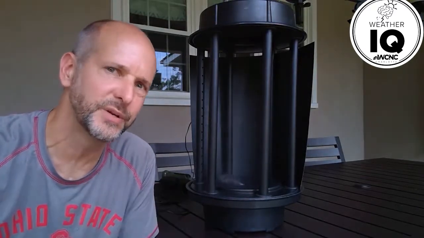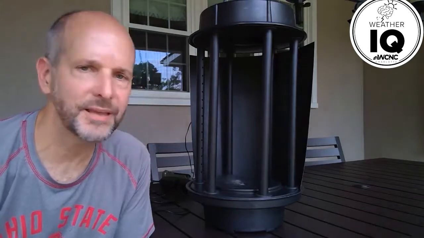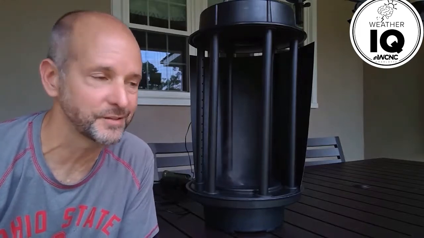So the walls between you and the outside protect you from debris. Floors above your head protect you from debris. The helmet protects your head. Everything is about protecting yourself from the debris, not getting sucked up by the tornado, which The Wizard of Oz and Twister all make us think is the biggest concern.